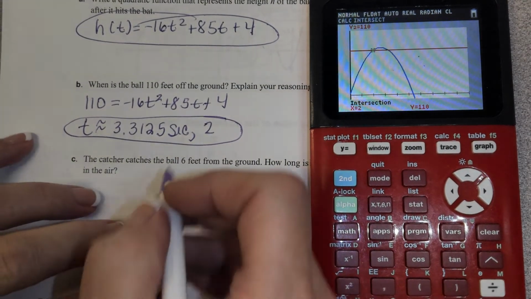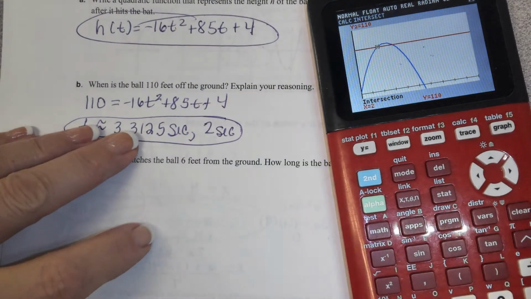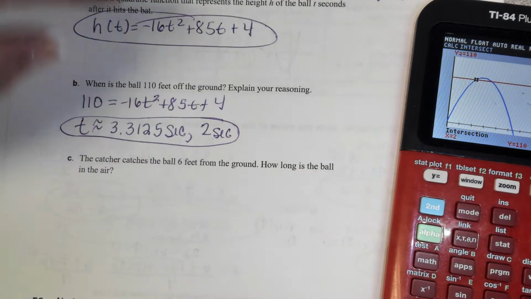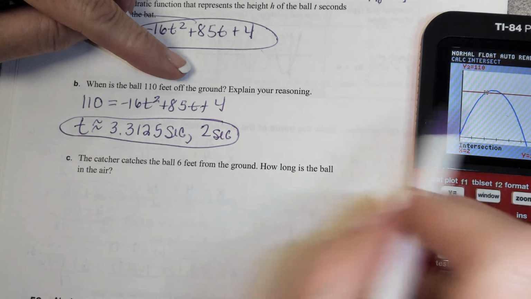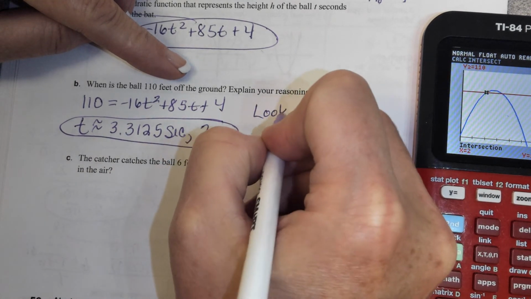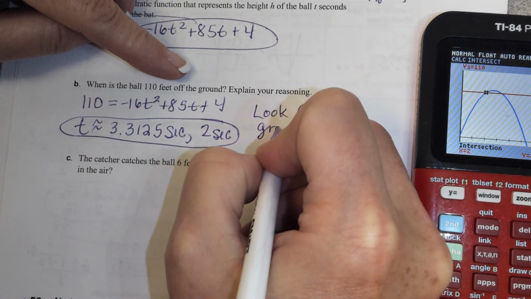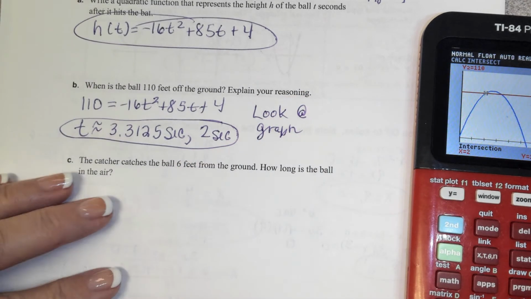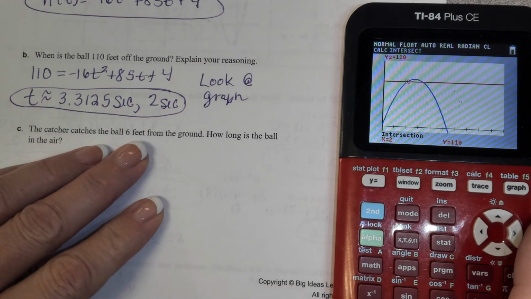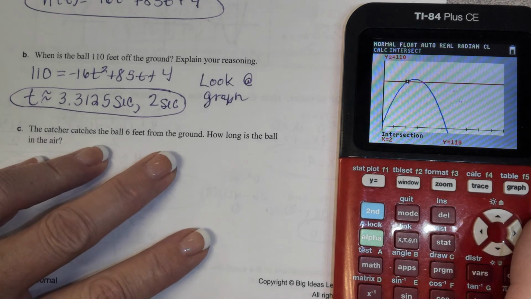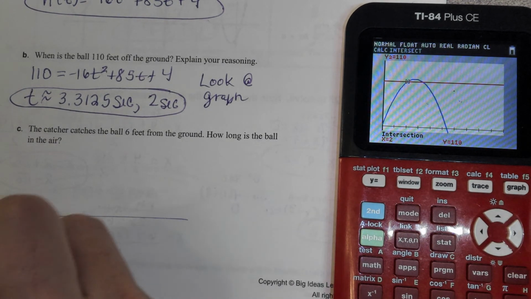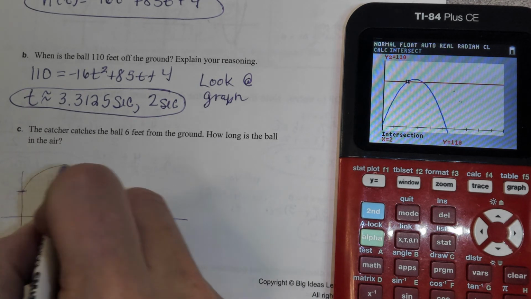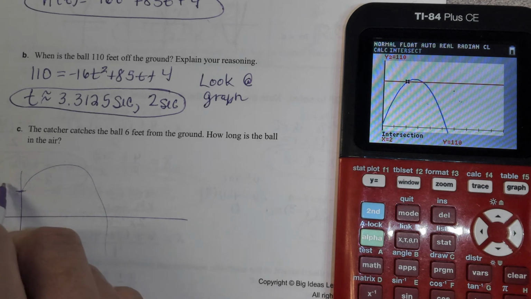Okay, so at 2 seconds and at 3.3125 seconds, that's when it's going to be 110 feet off the ground. And to explain your reasoning, we looked at a graph. Okay, the catcher catches the ball 6 feet from the ground. How long is the ball in the air? All right, well, here's what we're looking at. Remember, the ball starts off at 4 feet off the ground. It's going like that. So 6 feet.